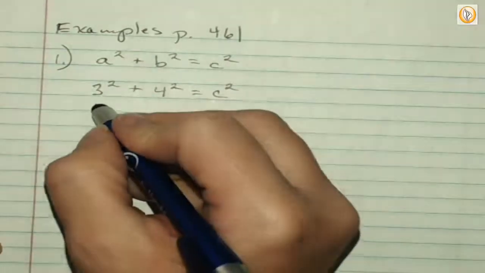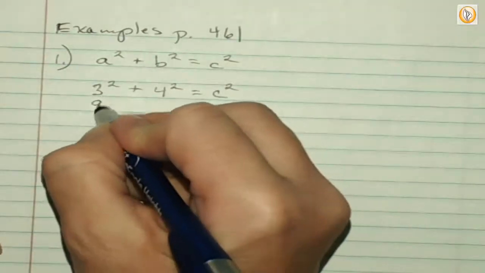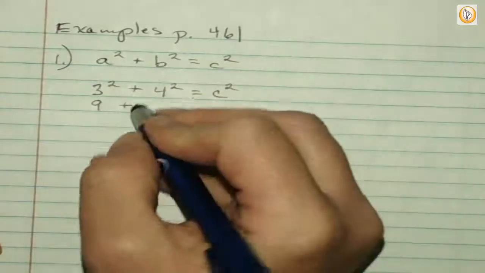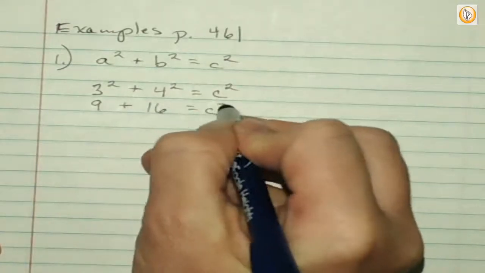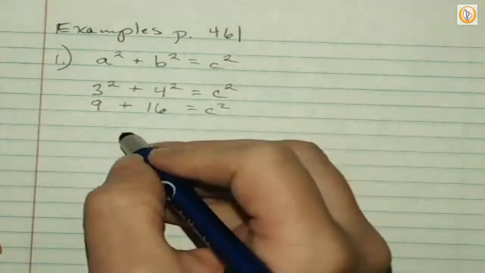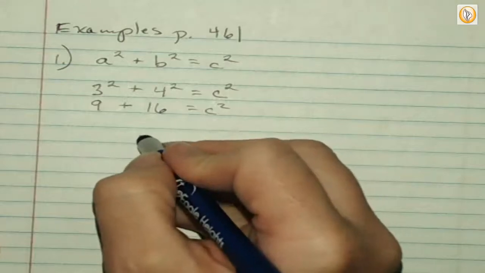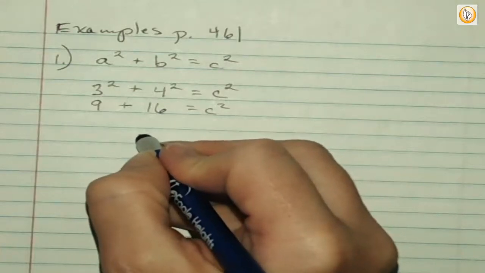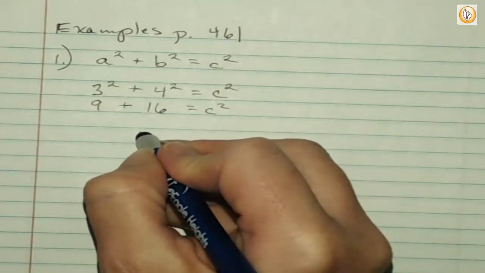All right, what's 3 squared? 9. What's 4 squared? 16. What do I do now? Add both 9 and 16, and you get 25. Very good.